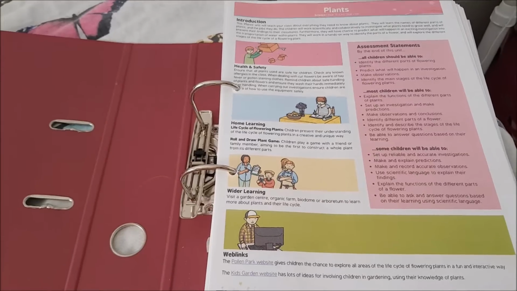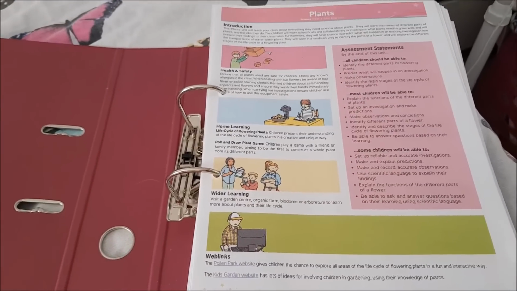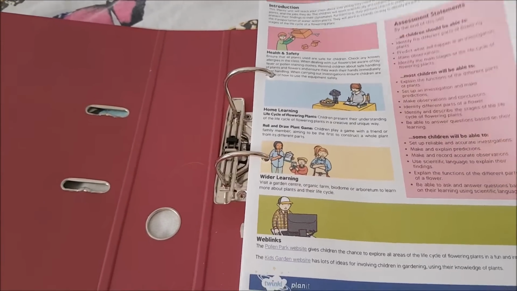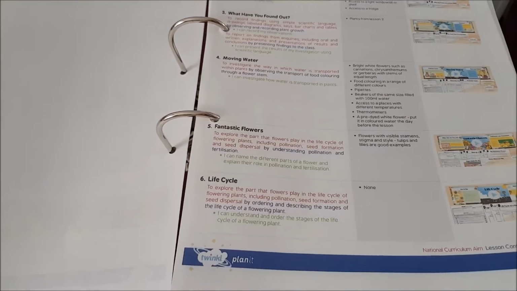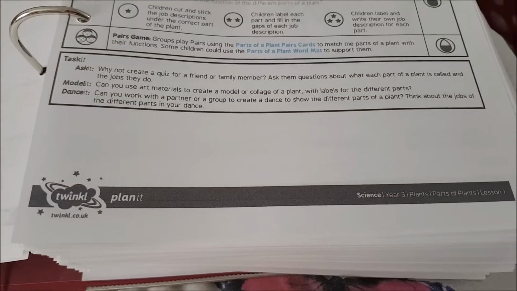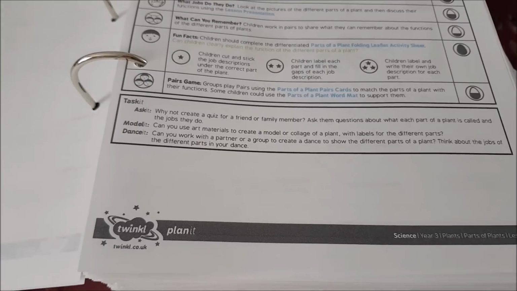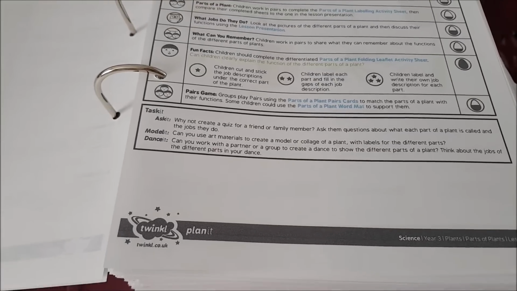I thought I'd show you how I'm using the Twinkle units. So the plants one, which is parts of a plant, what do plants need to grow well, what have you found out, moving water, fantastic flowers and life cycle. This is the Science Year 3 plants from Twinkle. I'm going to put this one into our nature study.